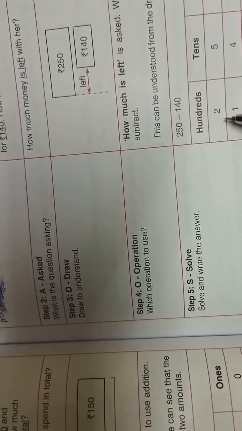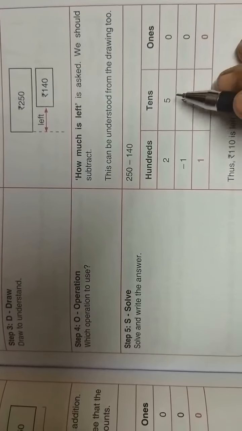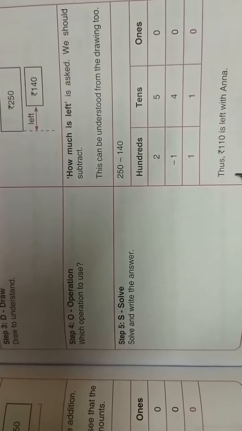Okay, step number 5, solution. Here we have to write hundreds, tens and ones. Then we write 250 minus 140. 0 minus 0, 0. 5 minus 4, 1. 2 minus 1, 1. So the correct answer is rupees 110 is left with Anna. Now look at these sums, everyone, and write them down in your notebook.